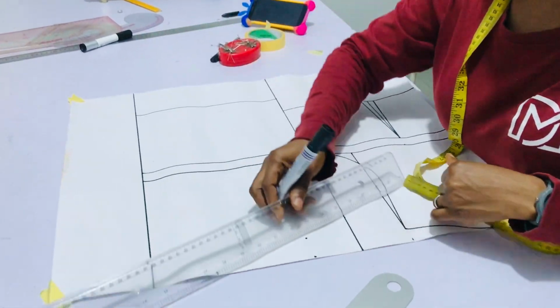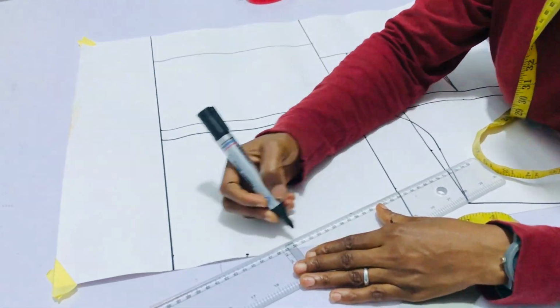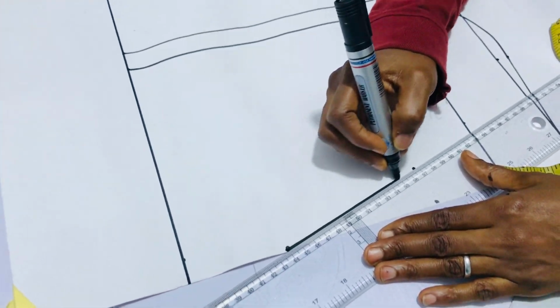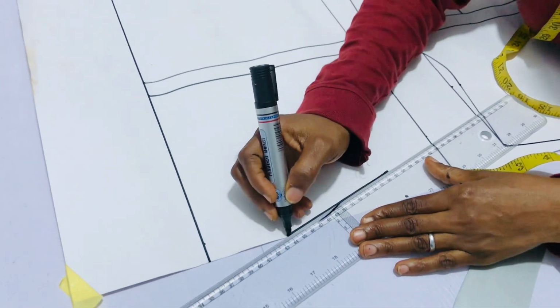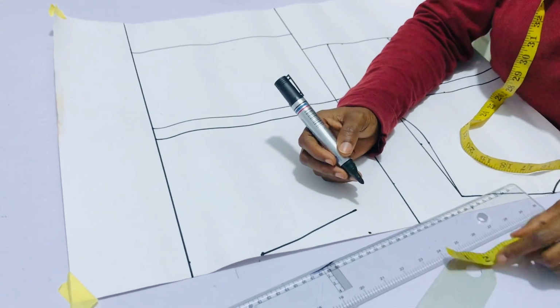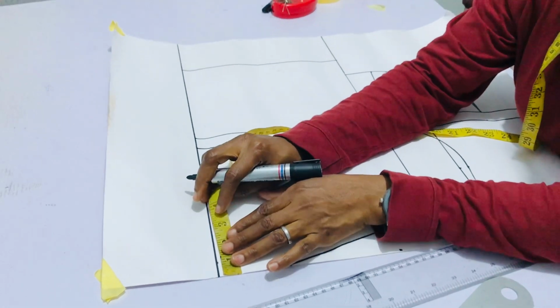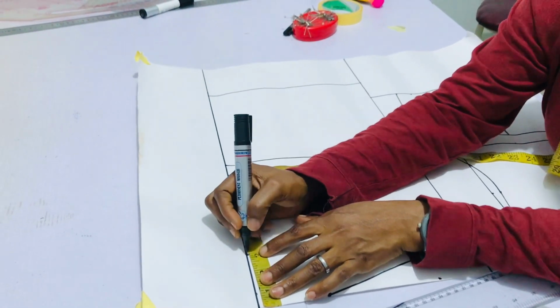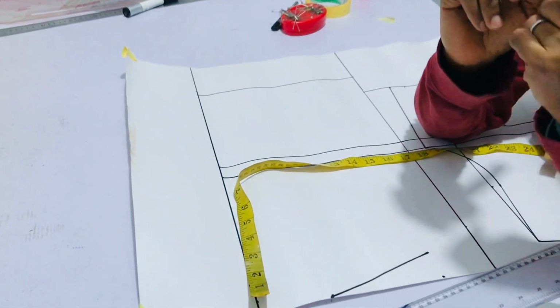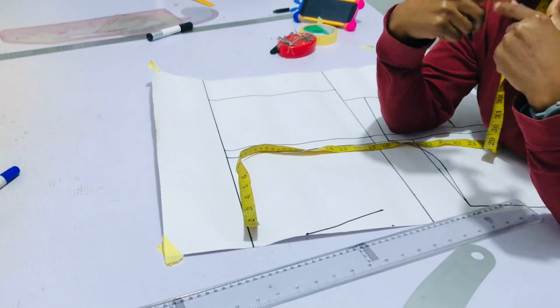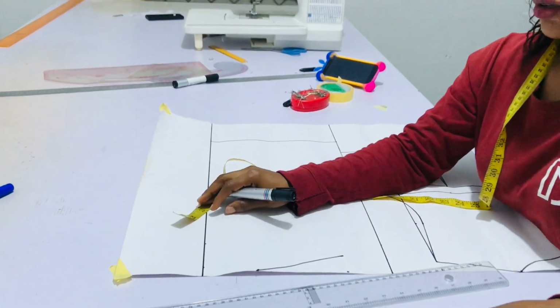Then I'm going to connect the 2 points. My 3 inches, I'm going to be connecting it down to this 1.5, coming down from the shoulder point. And the basic neck depth for your front bodice is 3 inches. So please take note, your front bodice is 3 inches by 3 inches. That is your basic neckline. Then for the back is 3 inches by 1 inch.